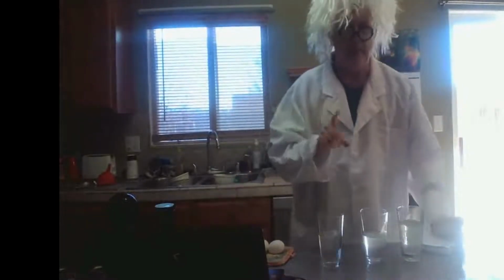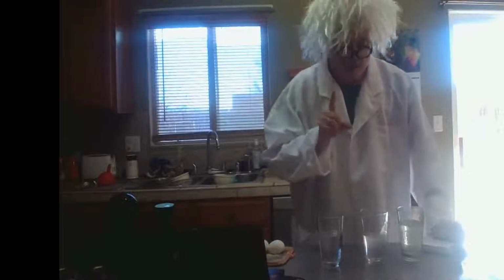So now we have 3 glasses, 1 cup tap water. Measured.